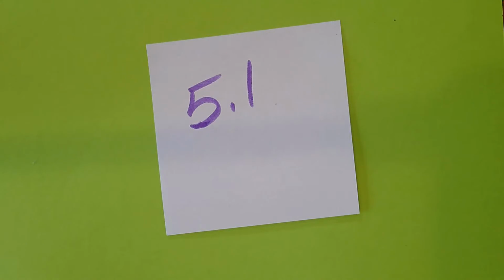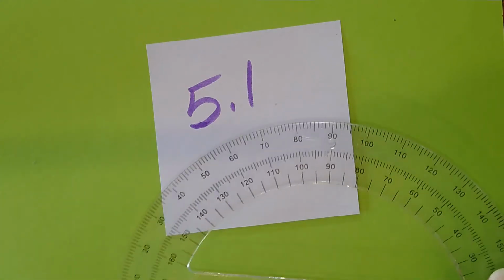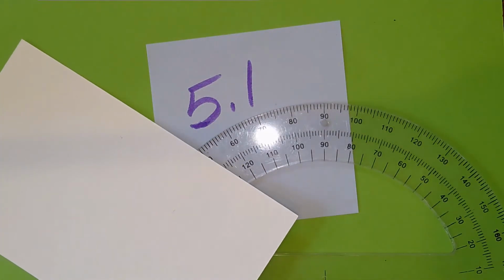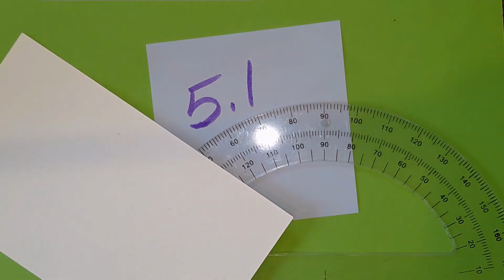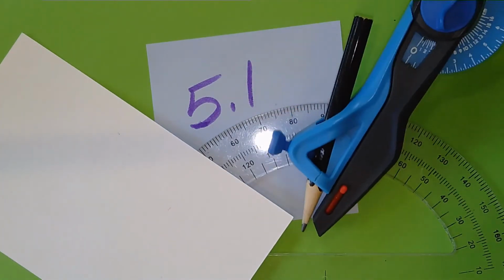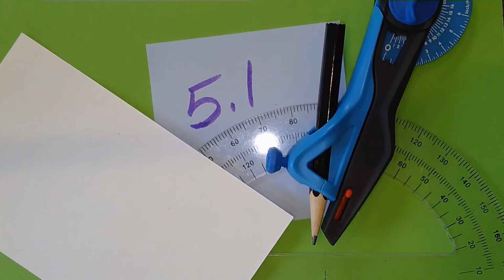Hey class, we're going to cover section 5.1 in your book today. Before you start this section, there are a few things that you're going to need. Please, before you go any further in this lesson, make sure that you've got a protractor. Make sure that you have a note card, or a ruler works, or your compass could also be helpful. So you might want to grab one of those.